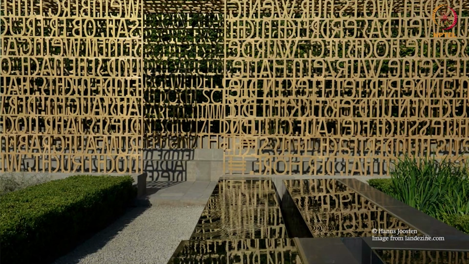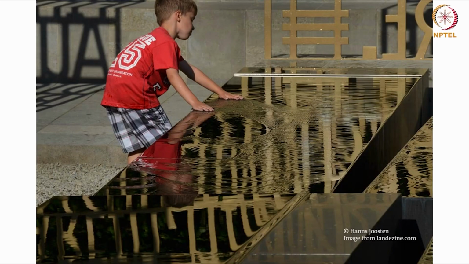It exemplifies the blending of typography, art, and landscape design to create a meaningful and reflective space. That means it is very immersive and interactive. The interplay of light and shadows casts the words onto the ground and surrounding surfaces, adding a dynamic visual element.